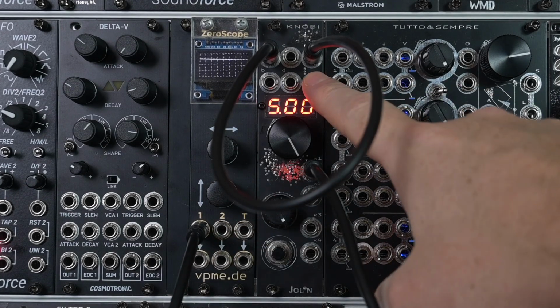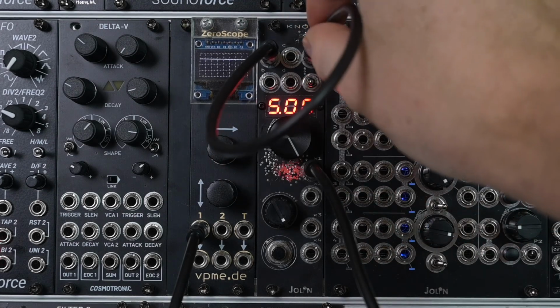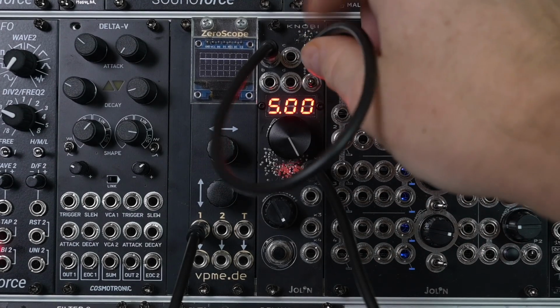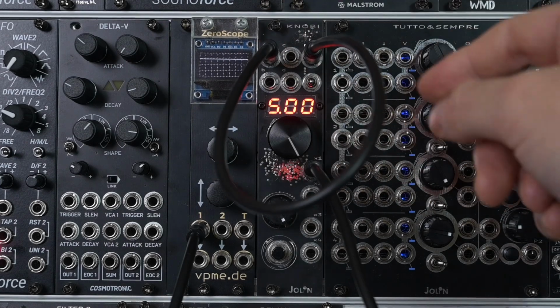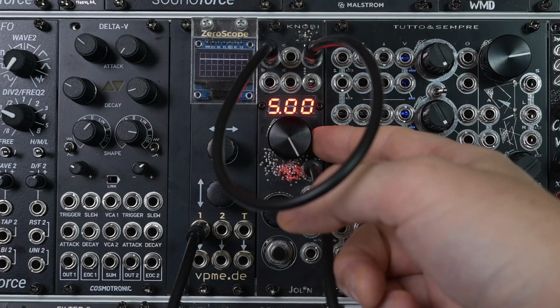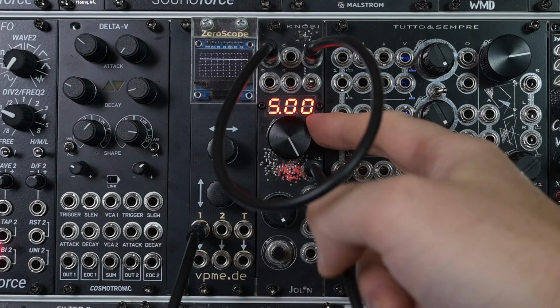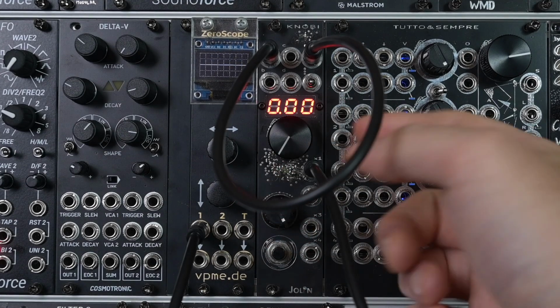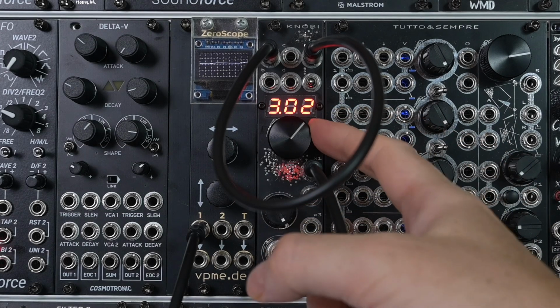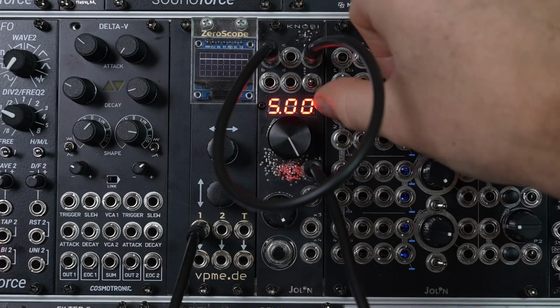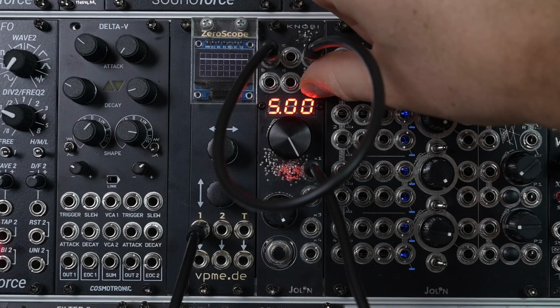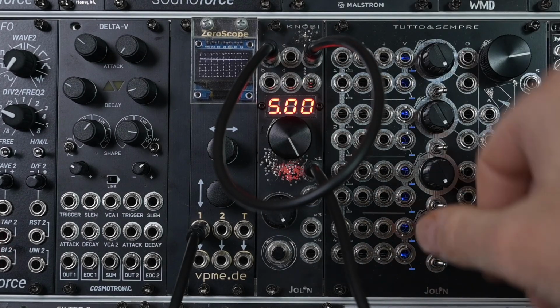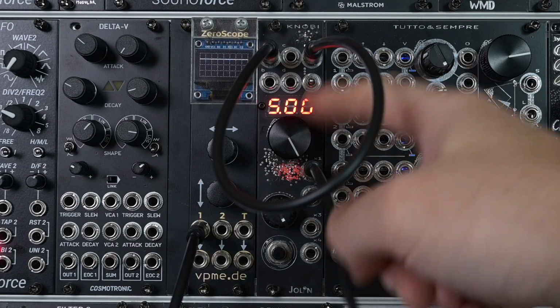To make sense of the switch here, I'll keep the 5 volts of reference voltage patched up to the input. So right now, when we attenuate the signal using this big knob, we're getting a signal of 0 to 5 volts. Now if we flick this switch in the upper position, there's a times 2 multiplication which happens before this knob.